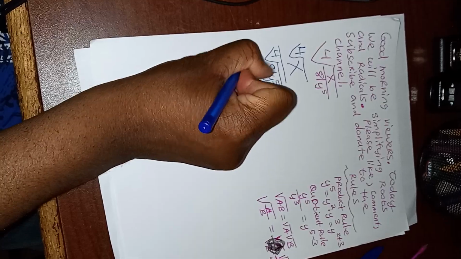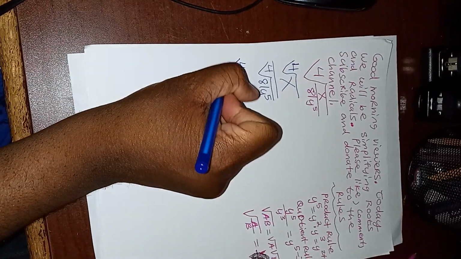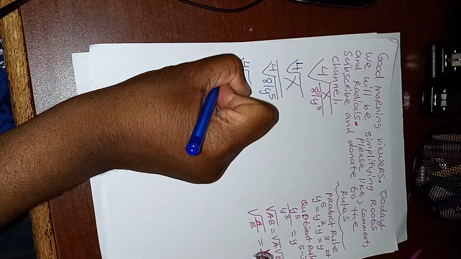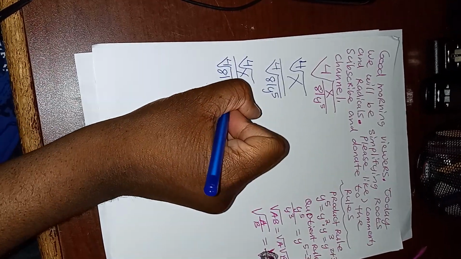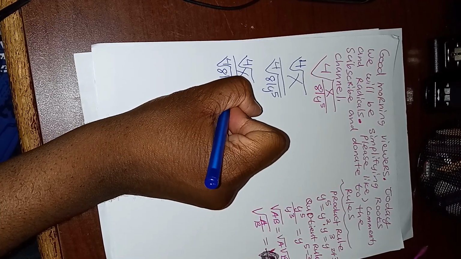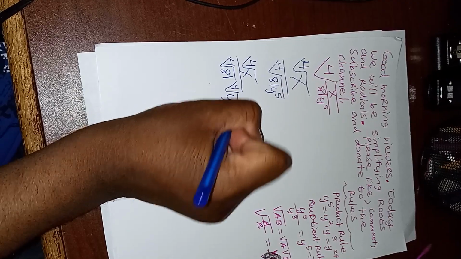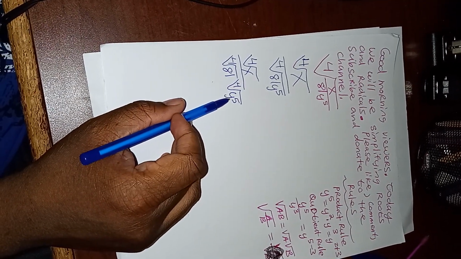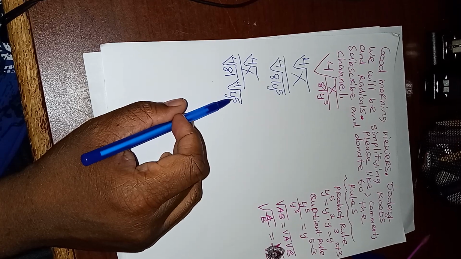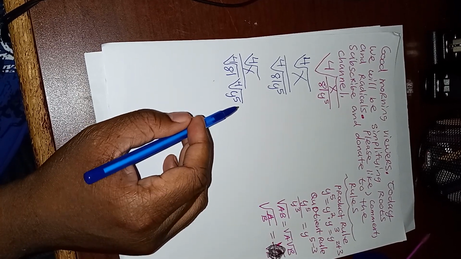So the fourth root of x divided by the fourth root of 81 times the fourth root of y to the fifth. And then we could use the product rule for y to the fifth being y to the fourth times y to the first power.